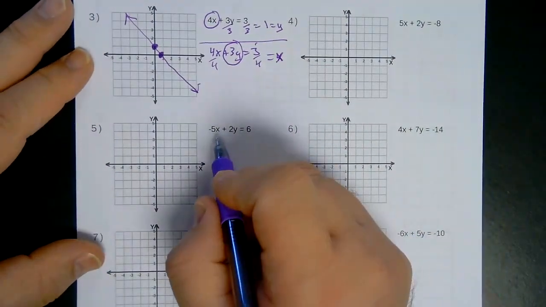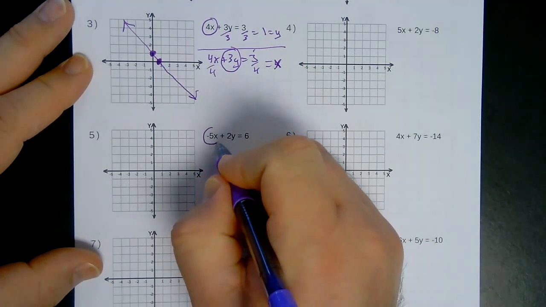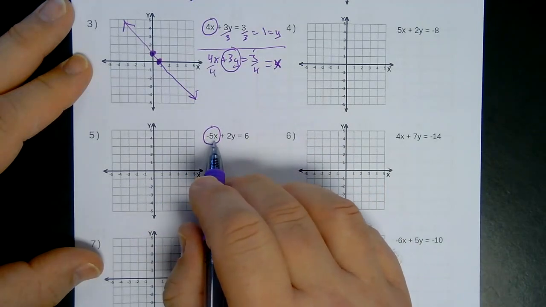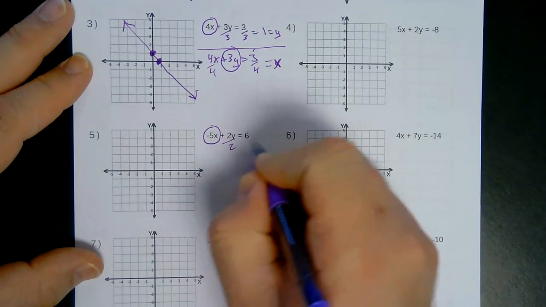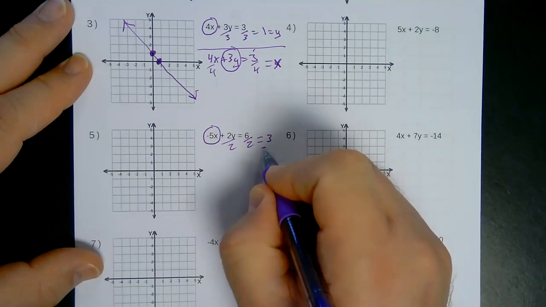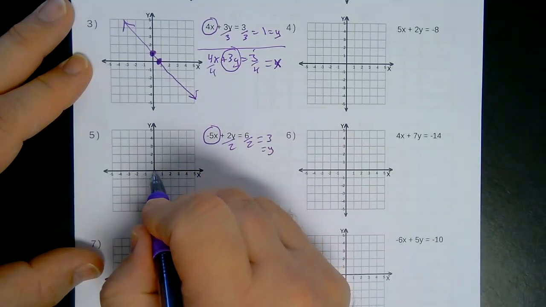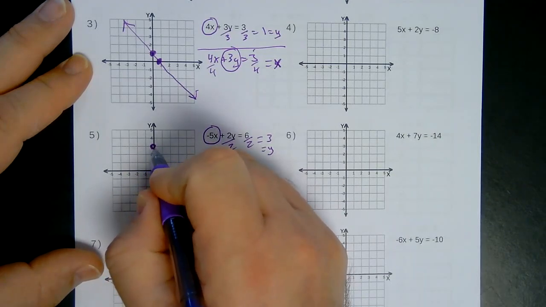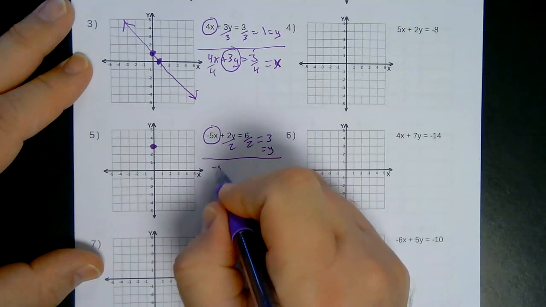Question number 5. Negative 5x plus 2y equals 6. So starting out with x being 0. So that's gone because negative 5 times 0 is 0. Hence the big 0. Now divide both sides by 2. And 6 over 2 is 3. And that will equal my y value. Okay. So when x is 0, y is 3. So go 1, 2, up to 3. Put your dot there. So that takes care of the first point.